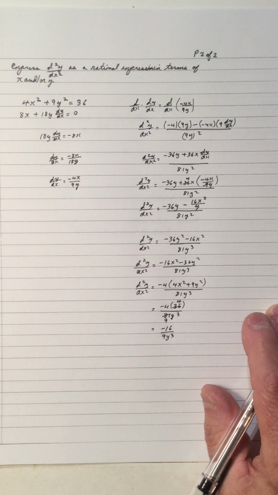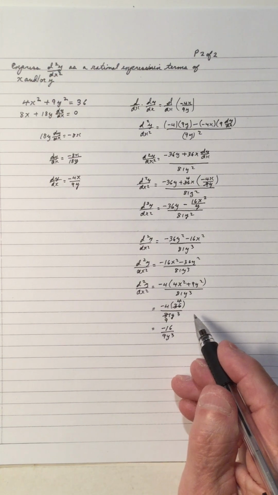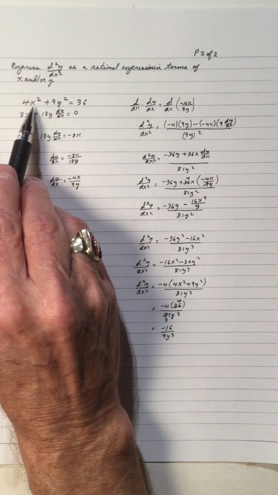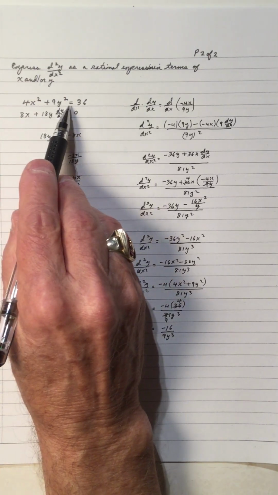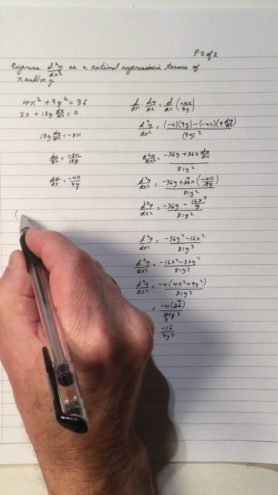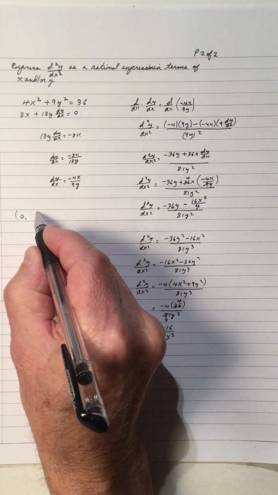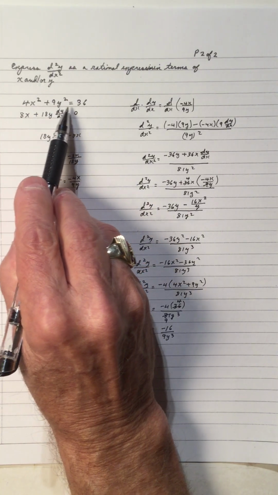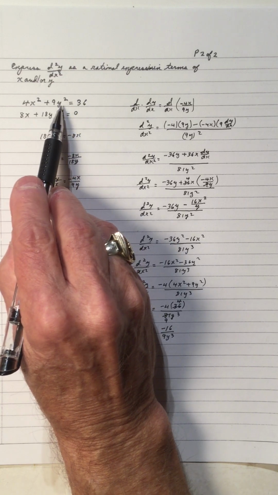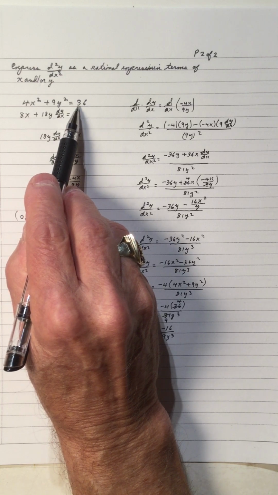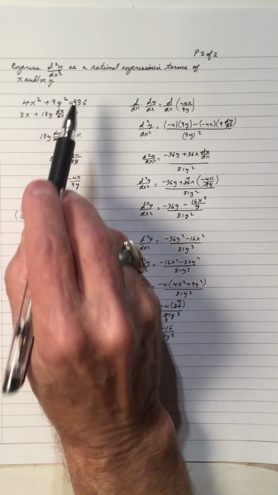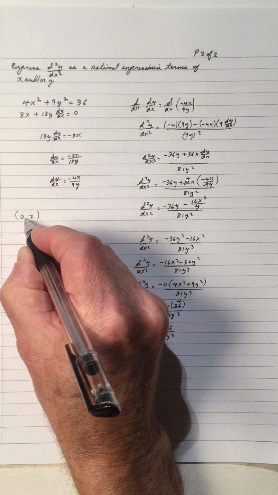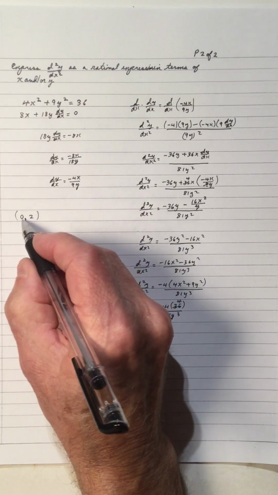And we don't know, but I'm going to show you. Let's take a point. Let's take this equation right here, which is an ellipse, and let x be 0. If I take this equation and put 0 in here, that means 9y squared equals 36. y squared is equal to 4, so y can be plus or minus 2. Let's take the point 0, 2.